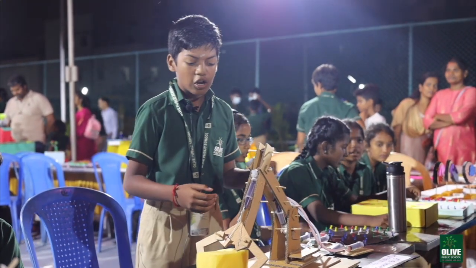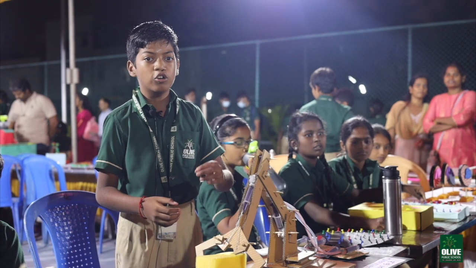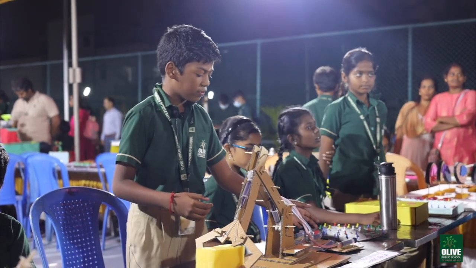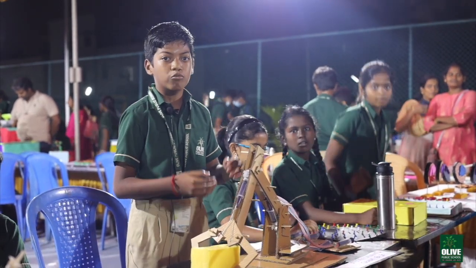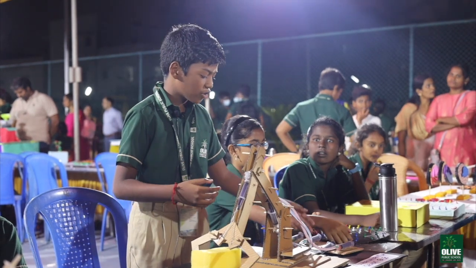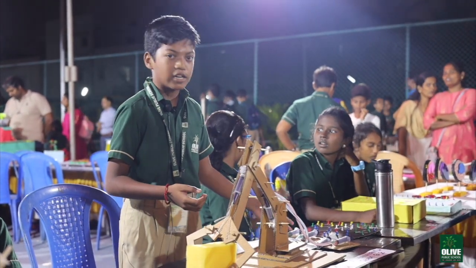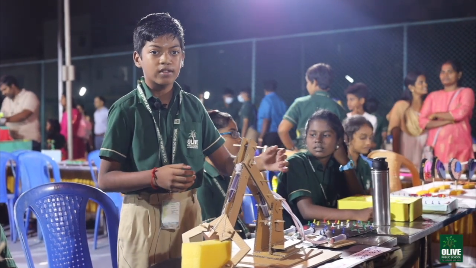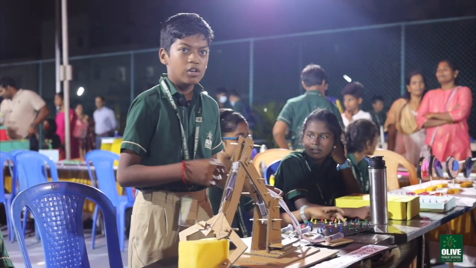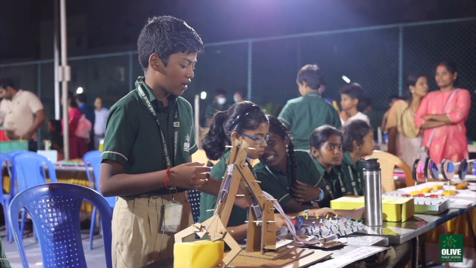This piston allows the gripper of the arm to extend and contract. This piston allows the lower part of the arm to move upward and downward. This piston allows the upper part of the arm to move upward and downward. And finally, this piston allows the arm to move in sideward motion. Now, let me show you how it works.